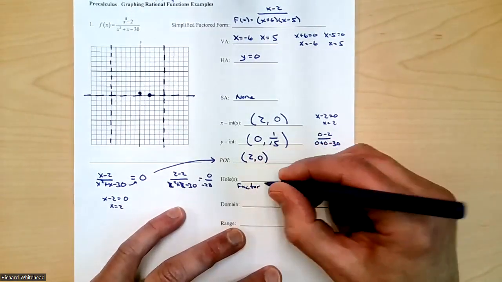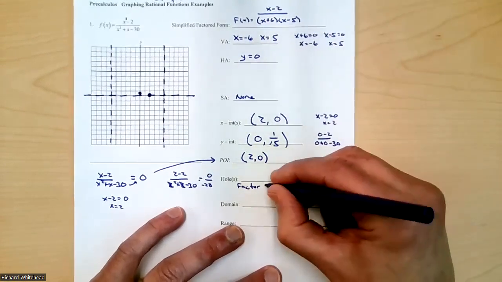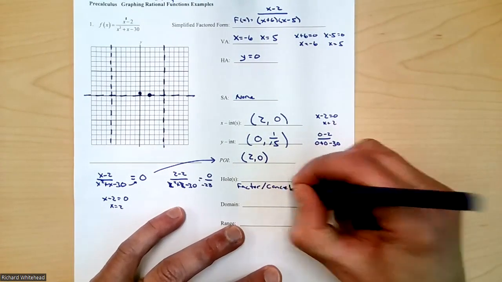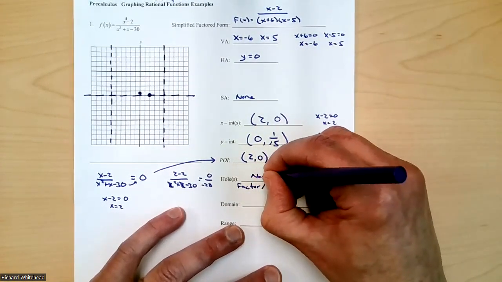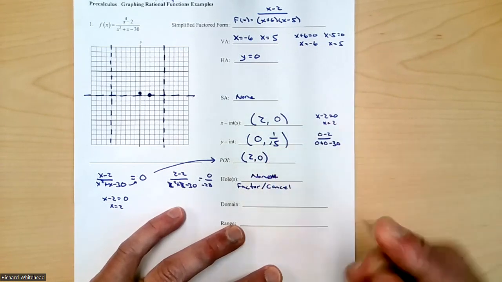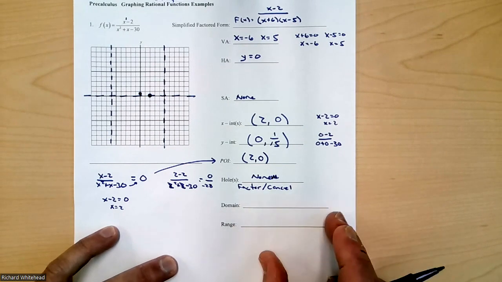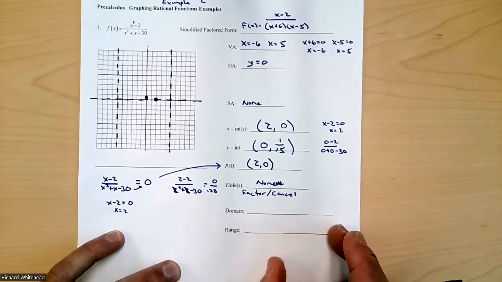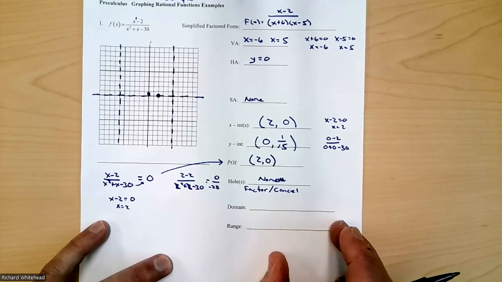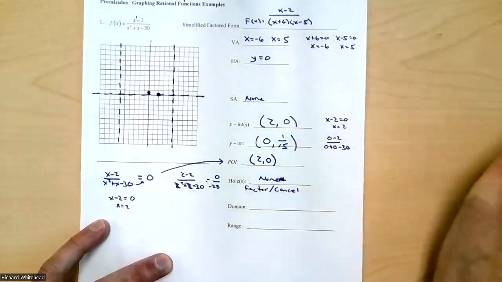Okay. Was there any factoring? We did factor, didn't we? We did factor, but did anybody cancel? Nobody canceled. So there is no hole in the graph. Okay. We have to graph it to do the domain and range. Or normally that's what I would say. So right now, this is all we got.